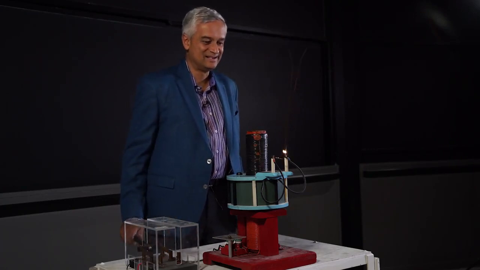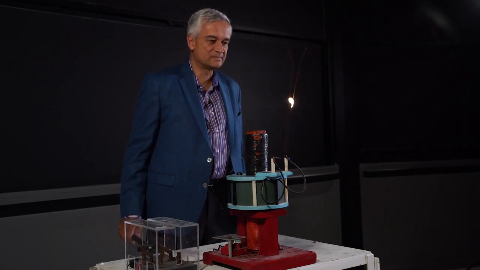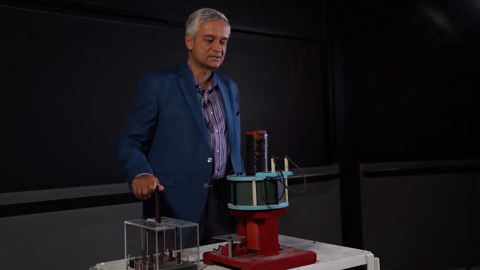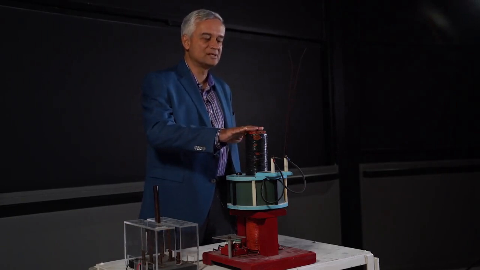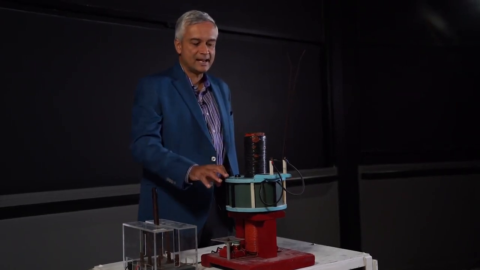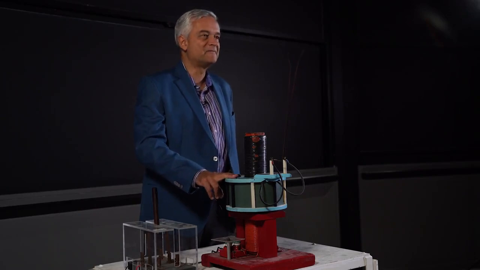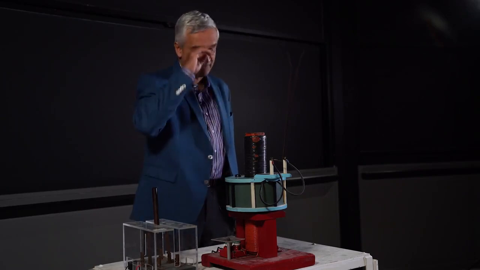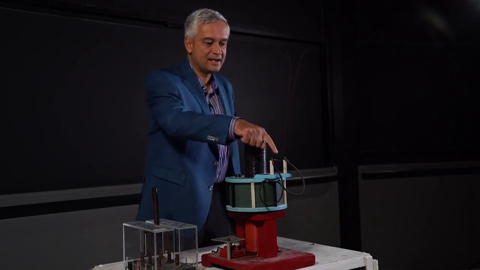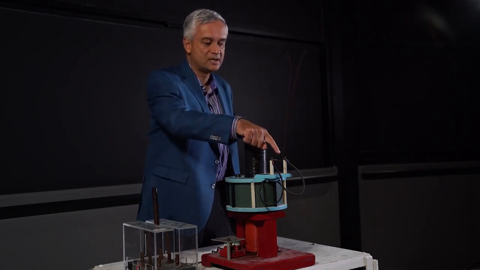Look at that. So when I close the switch, I have a 110 volt oscillating current in the primary and more than 5,000 volt oscillating current in the secondary. And that voltage in the secondary is high enough to drive a spark between these two wires.